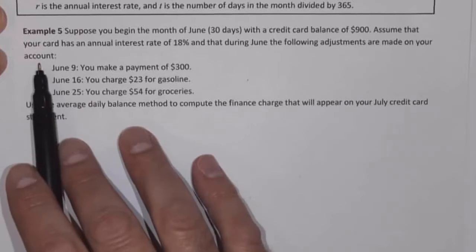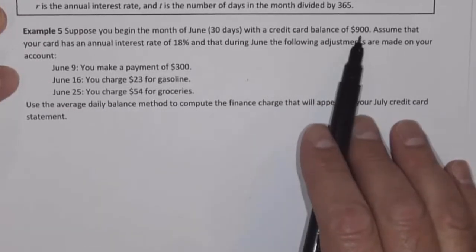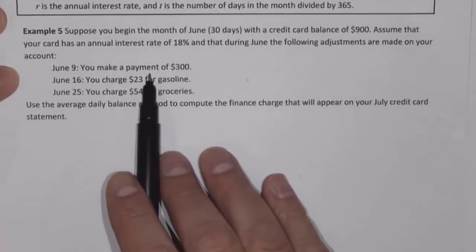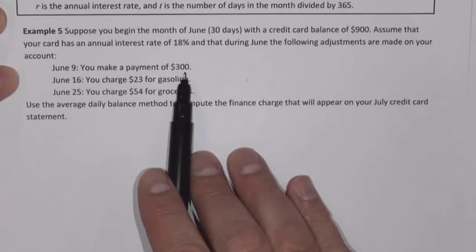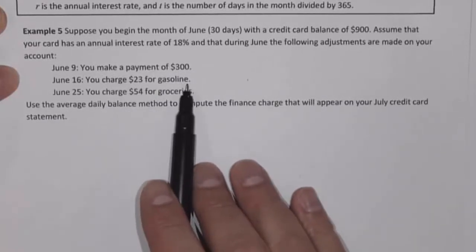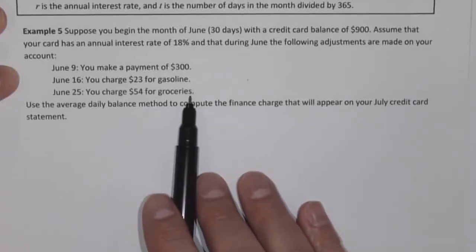So in other words, your balance is going to change as you go through the month. So you start off with a $900 balance, and on June 9th, you make a payment of $300. And then on June 16th, you charge $23 for gasoline, and on June 25th, you charge $54 for groceries.